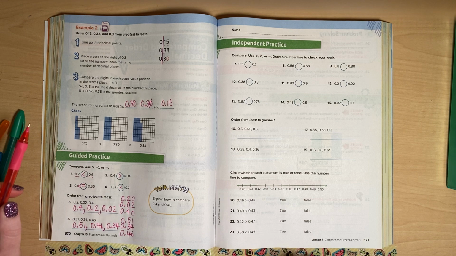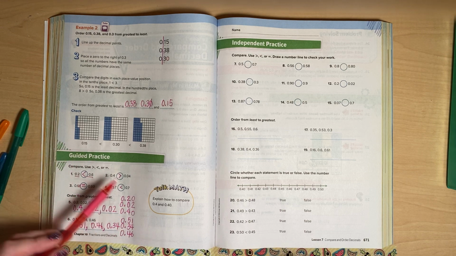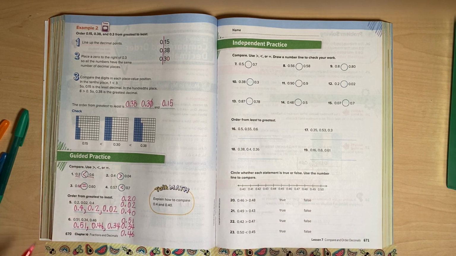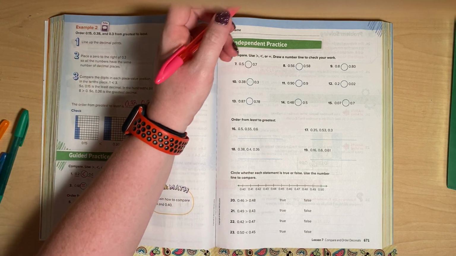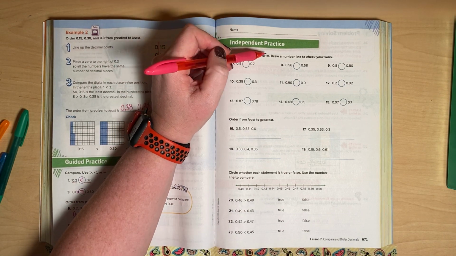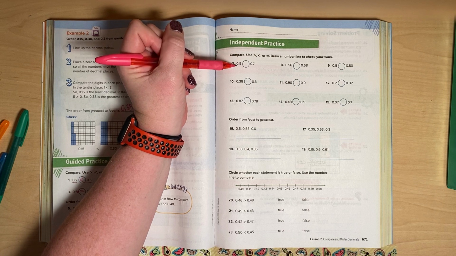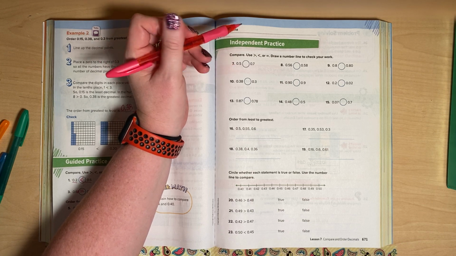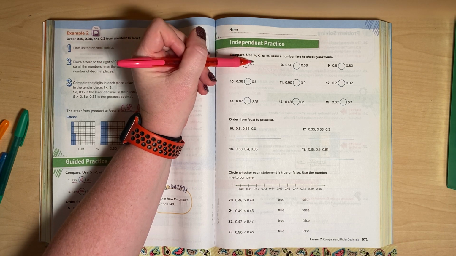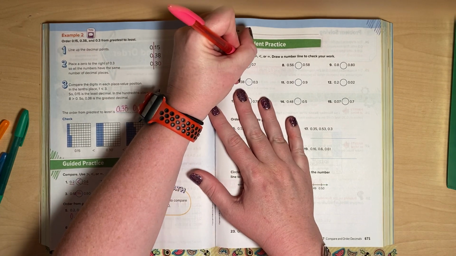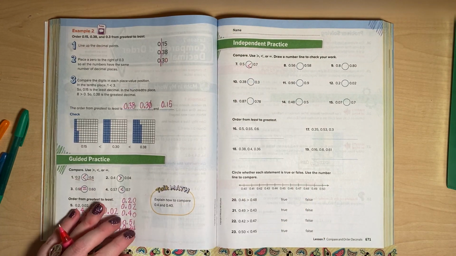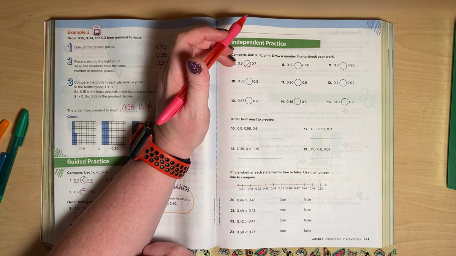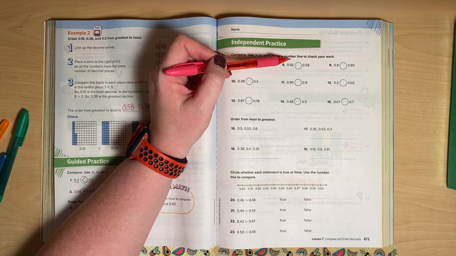Okay, so if you understood this, then you're going to do great on the next page. So let's work right through it. I'm comparing using greater than, less than, or equal to. In the ones place, I have 0, so I need to move to the tenths place. I have a 5 and a 7 in my tenths place. 7 is greater than 5, so 0.5 is less than 0.7.